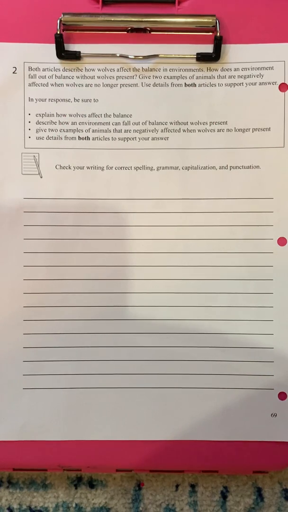Both articles describe how wolves affect the balance in environments. How does an environment fall out of balance without wolves present? Give 2 examples of animals that are negatively affected when wolves are no longer present. Use details from both articles to support your answer. In your response, be sure to explain how wolves affect the balance and describe how an environment can fall out of balance without wolves present. Give 2 examples of animals that are negatively affected when wolves are no longer present. Use details from both articles to support your answer.